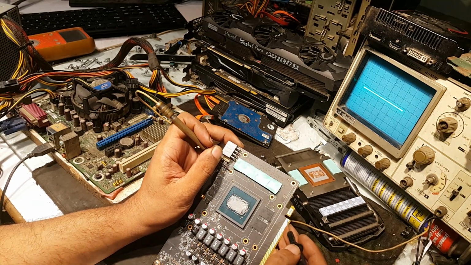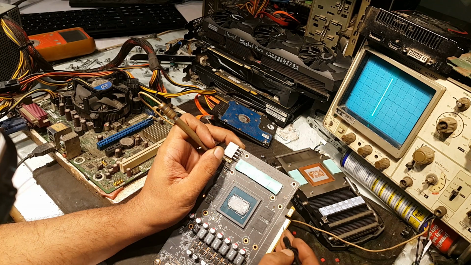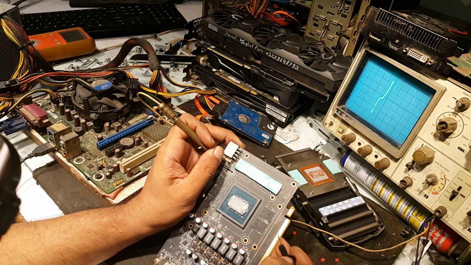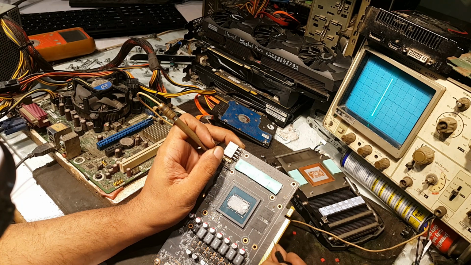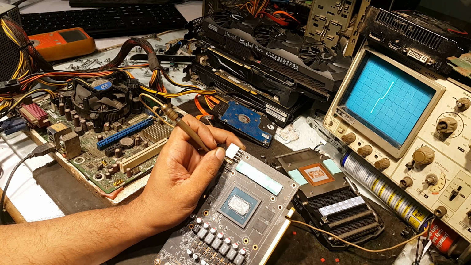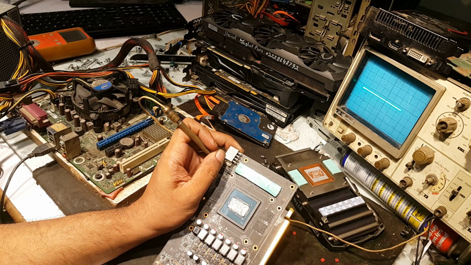So let's check it. Data, ground, data, and data. Yes. All the communication is good. And here are the power supplies. It is also good.